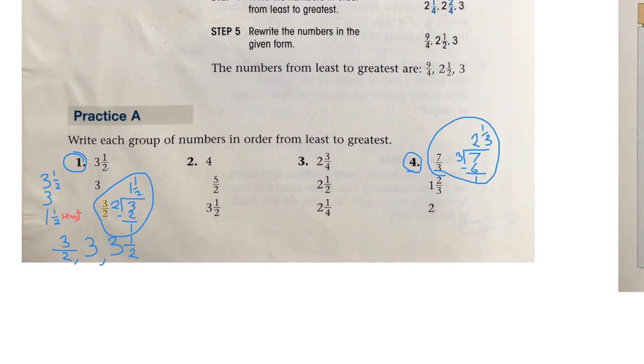Now we can line up the numbers, putting the whole number first. So 2 and 1/3, then 1 and 2/3, and then 2. So we already have like mixed numbers, and now we can arrange them and identify which one is least.